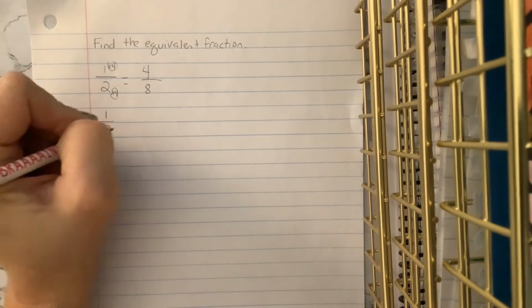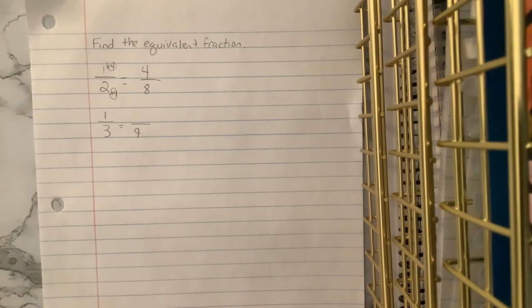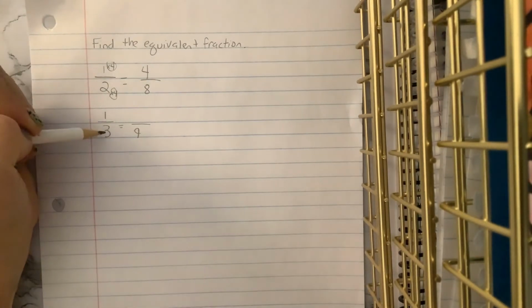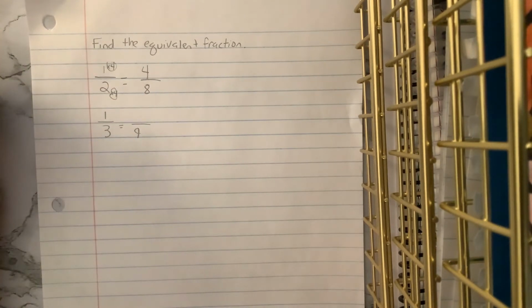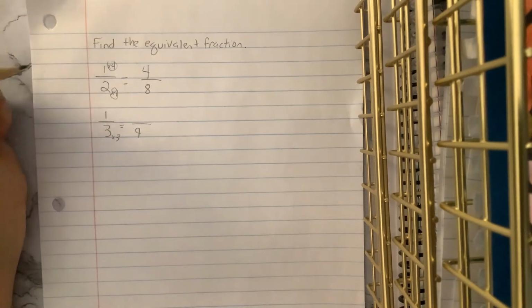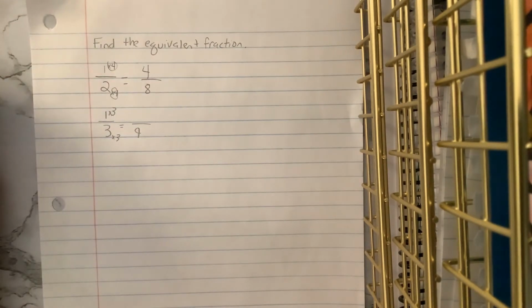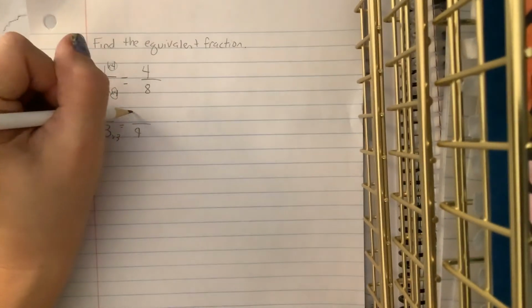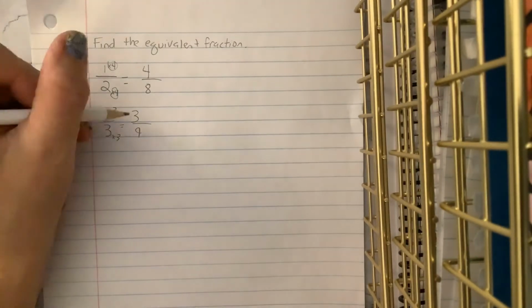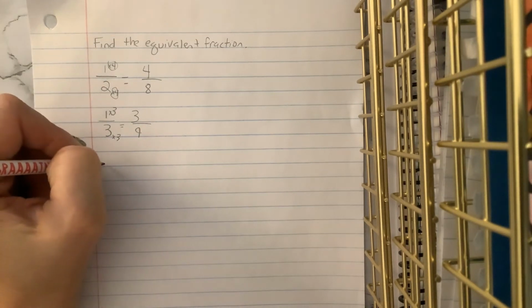So let's say 1/3 equals how many ninths? So again, we have two denominators, so that's what we have to look at. How do we get from 3 to 9? That's right, we multiply by 3. If we do it to the denominator, we have to do it to the numerator. So 1 times 3 is 3. So our equivalent fraction is 3/9. Let's try another one.